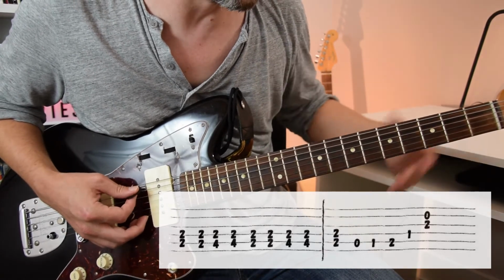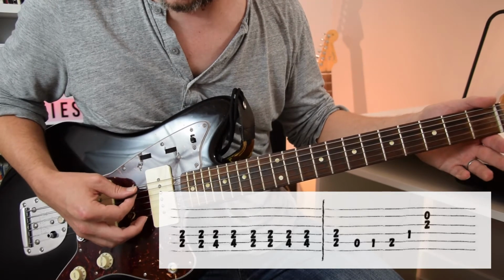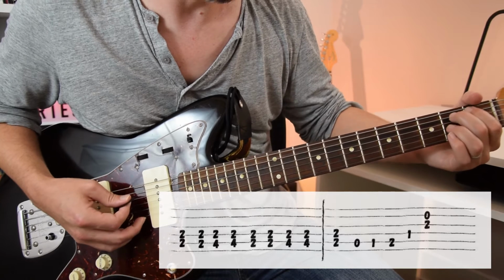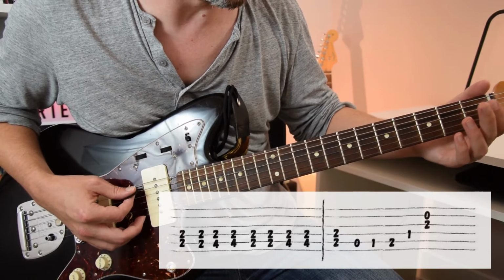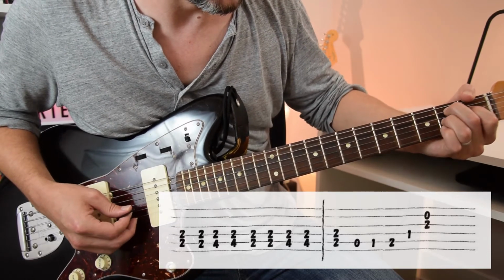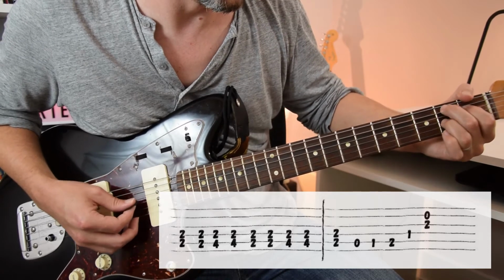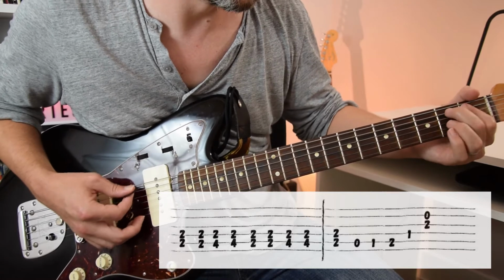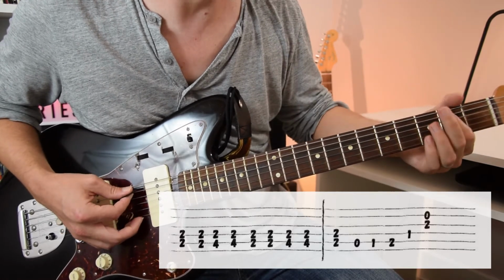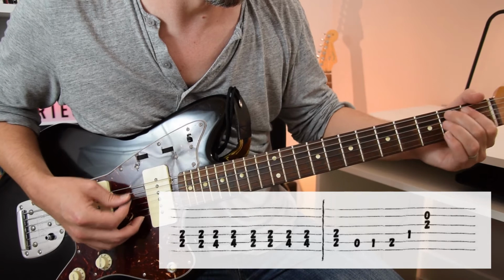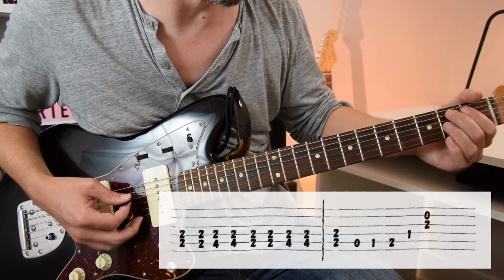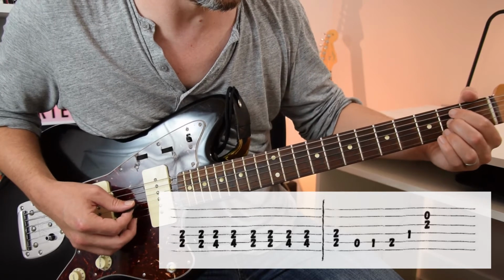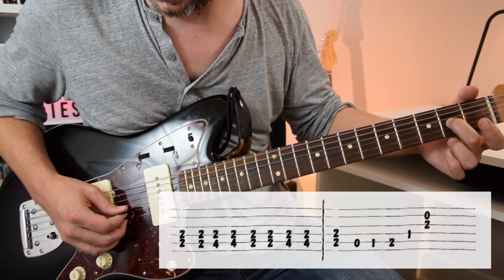We're then going to do a walk up from open A string, 1, 2. So we're walking into our B7 shape now. So that's 2, 2, open 1, 2, and then we're going to play 1 on the D string, and then we're going to play 2 on the G string, but also if you want to sound the open B string.